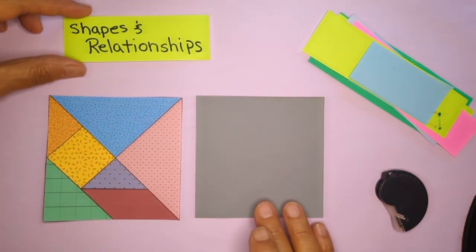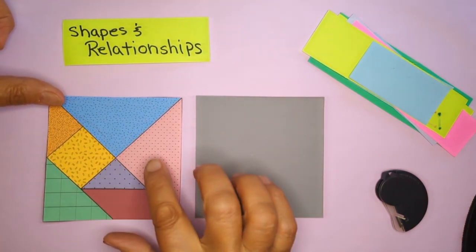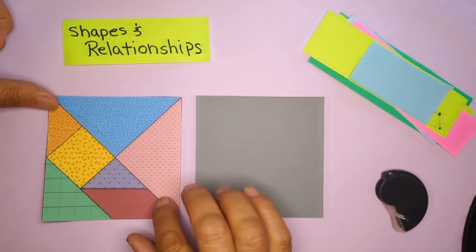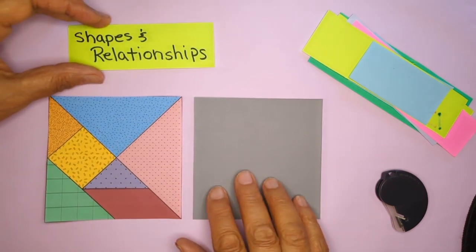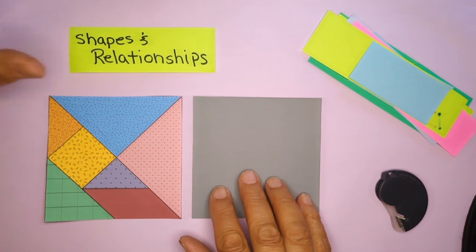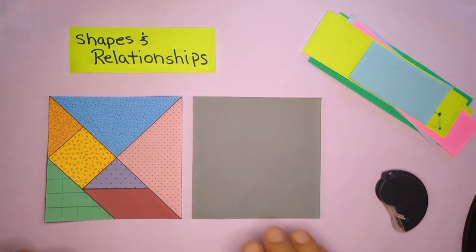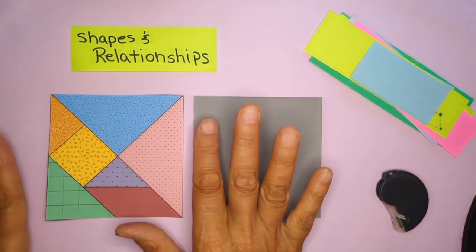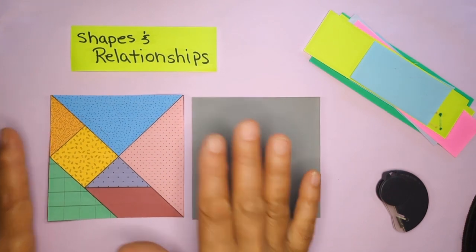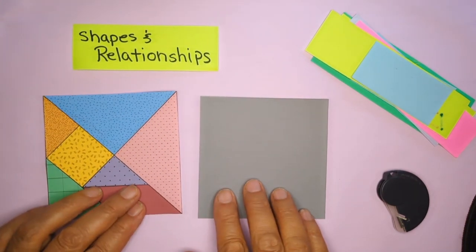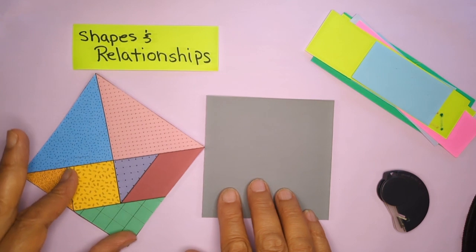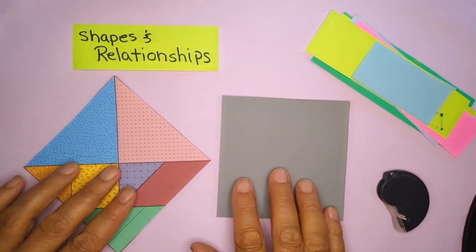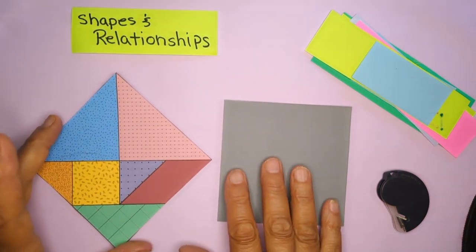I want to talk about the shapes in a tangram tile and the relationships to each other. There's a lot that can be said about these, and I'm just going to say some things. First thing is, the tangram tile is a square. And if I turn the tangram tile like this, it's still a square. So that's just how I want to start.